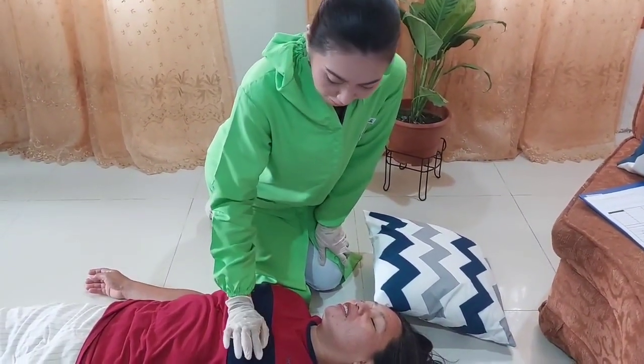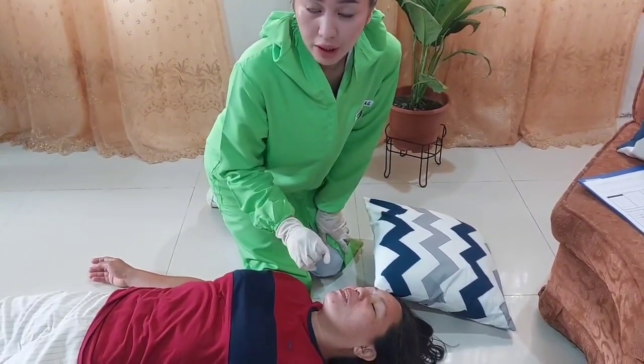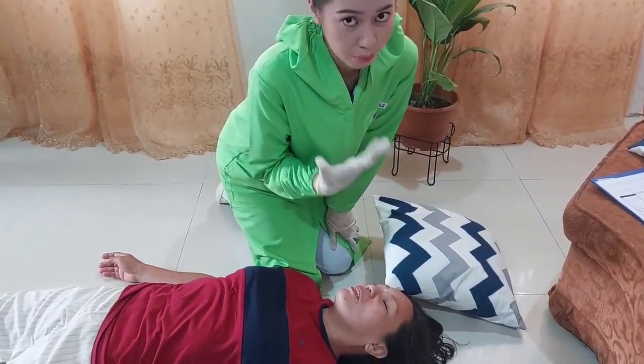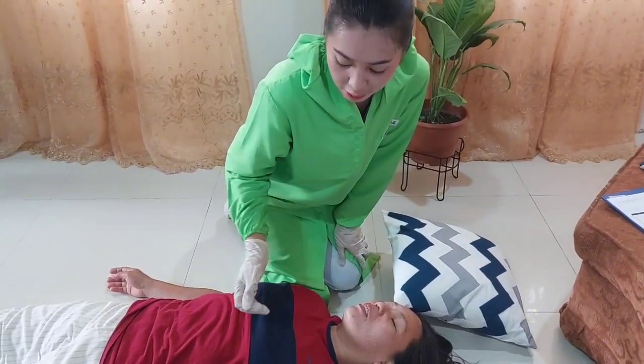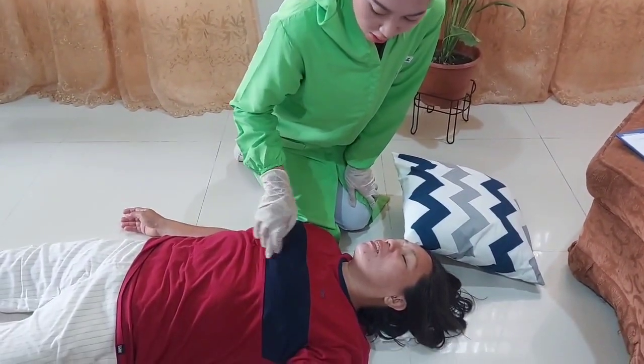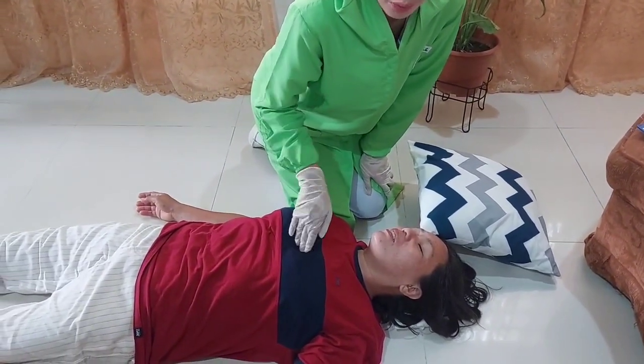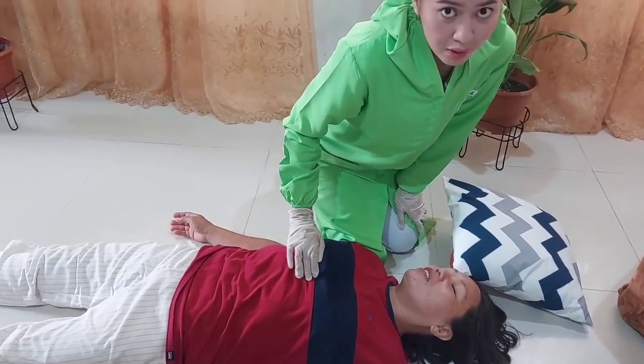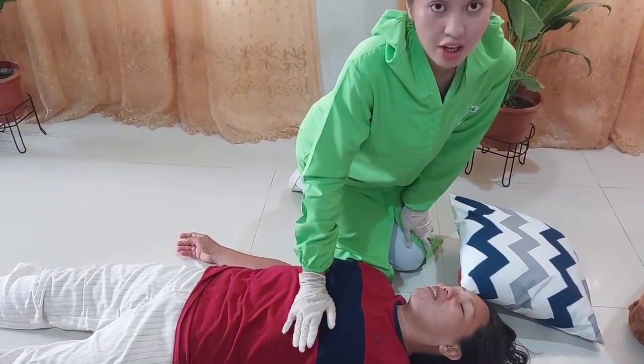Okay, so since now I have a child victim with small breasts or a flat chest, then we're just going to locate her nipple line, and we're going to be at the center of that, and we're going to go down 2 centimeters, then that is our area of compression.